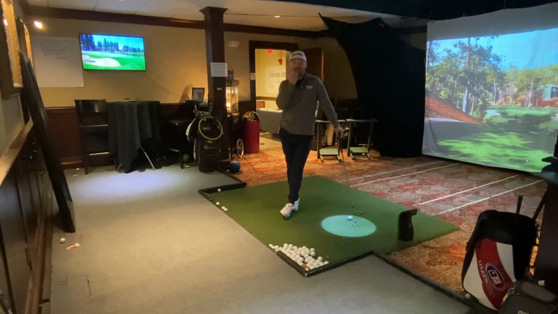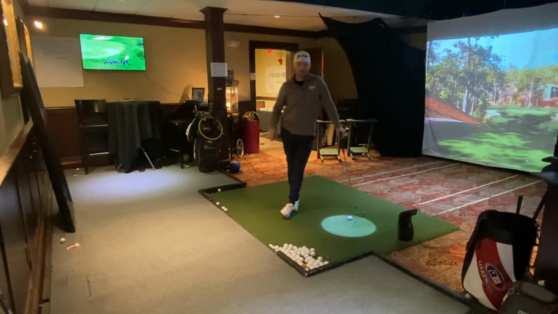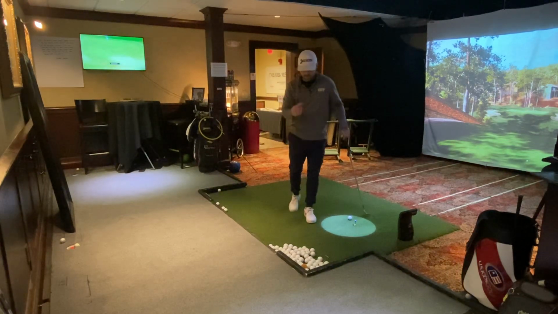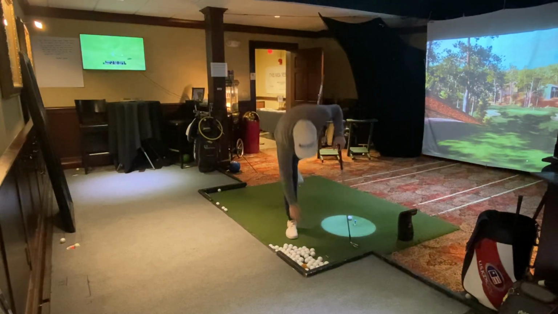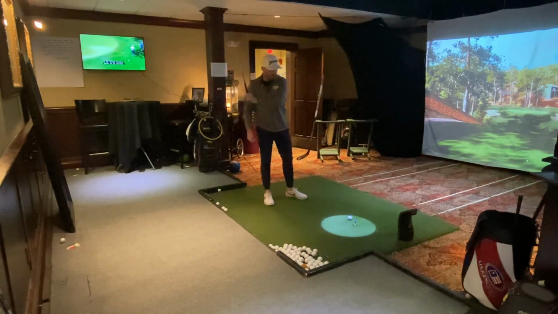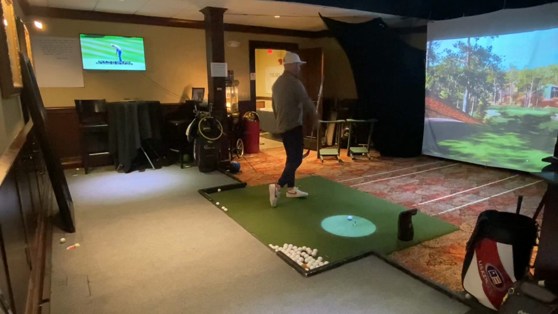Today we're going to talk about lag and what that means in a golf swing. Okay, so before we talk about lag, I want to talk about sequencing in a golf swing. Oftentimes, if you're a student of mine listening, you go, oh yeah, I've heard him say that. I liken the golf swing to throwing a baseball, throwing a pitch.